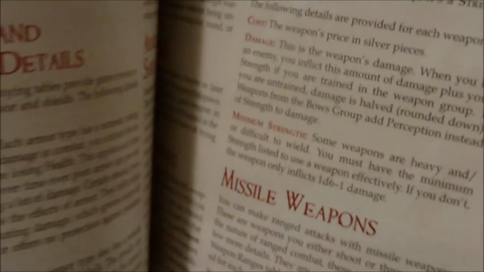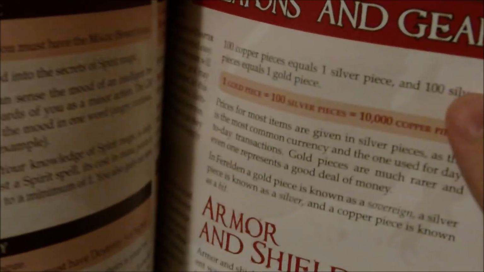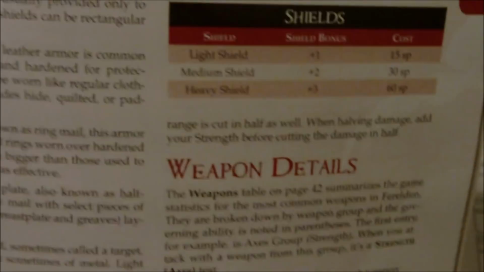So with that in mind, we are going to go ahead and just fill in some of our information here. We'll start with the armor here. So we got our armor types up top here.